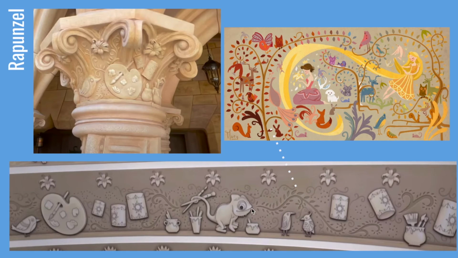We have beautiful twirls and little birds, very reminiscent of the paintings that Rapunzel paints, as well as her painting supplies, pastel, and the lanterns.